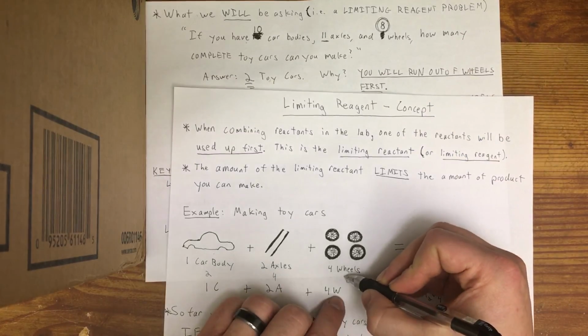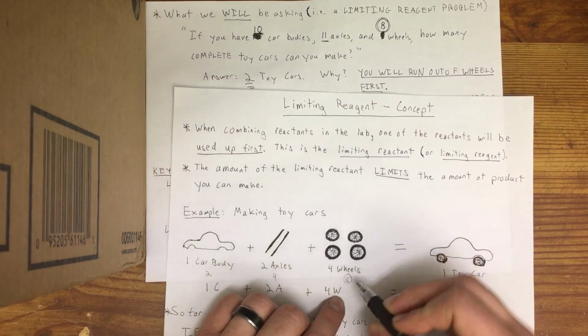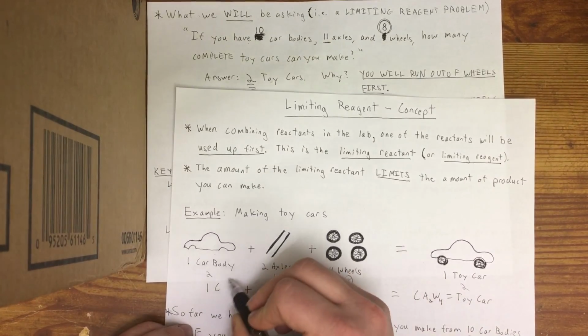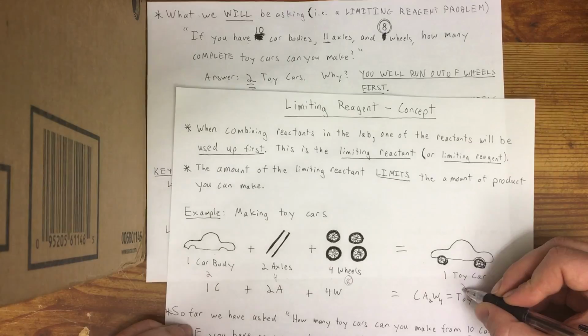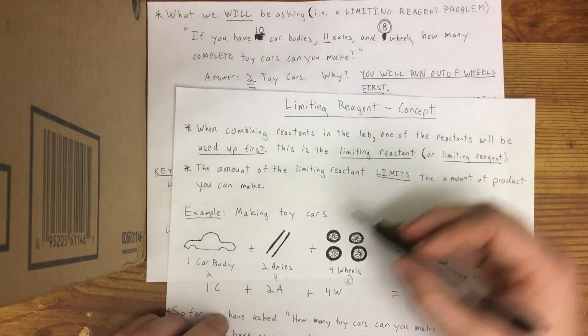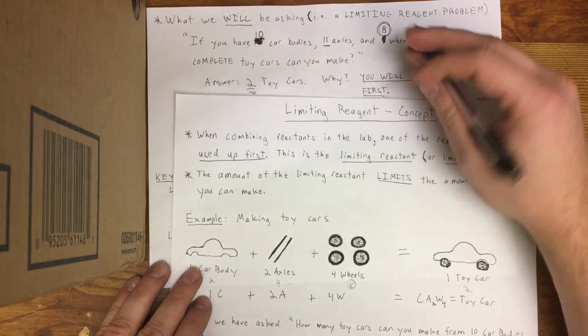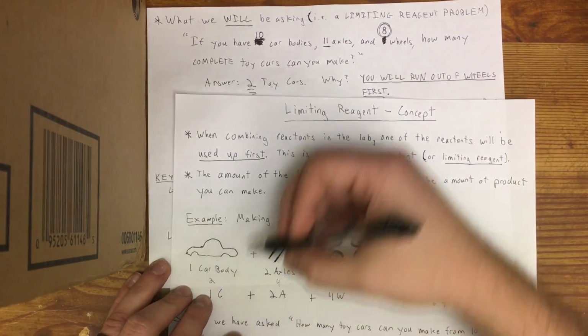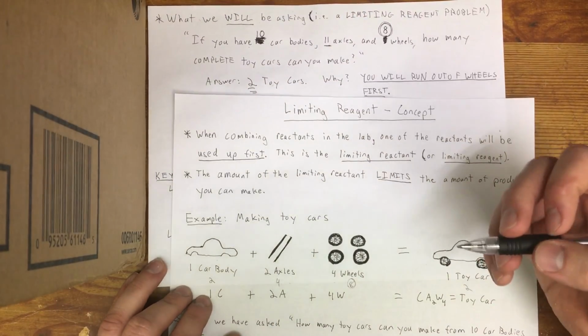So using the amount of the limiting reagent, we can figure out how many of each of these reactants we'll need in order to make our products, how many products we'll make, and if we want to, how much reactant will be left over. For instance, if we use 4 car axles and we started with 11, we would have 7 axles left over. If we only use 2 car bodies, we would have 8 car bodies left over.